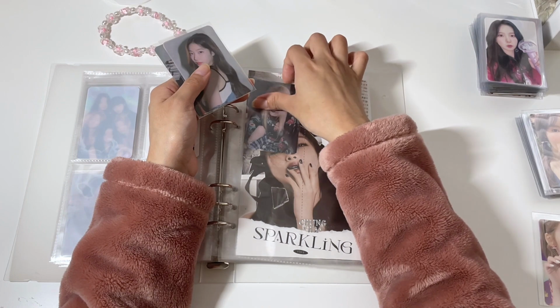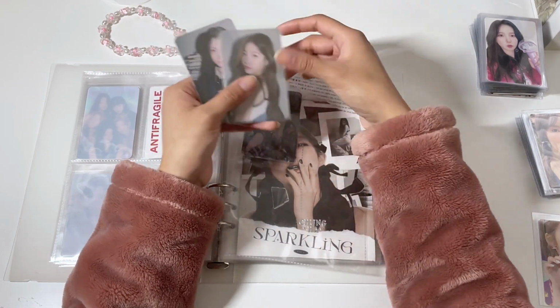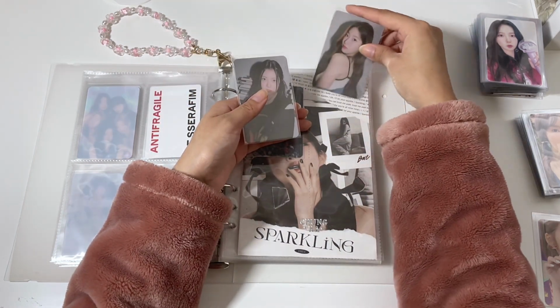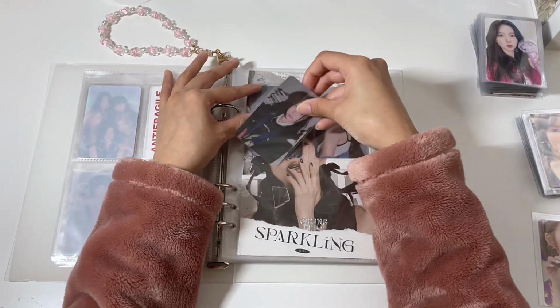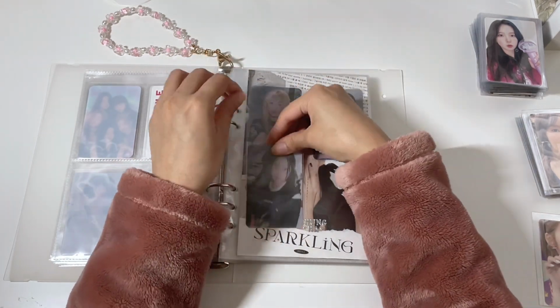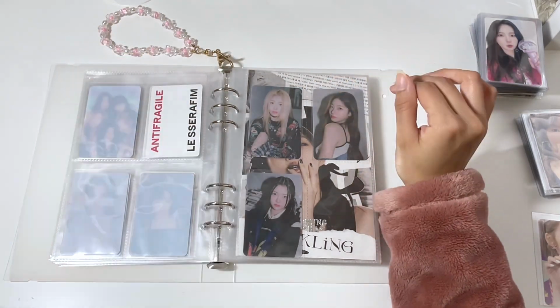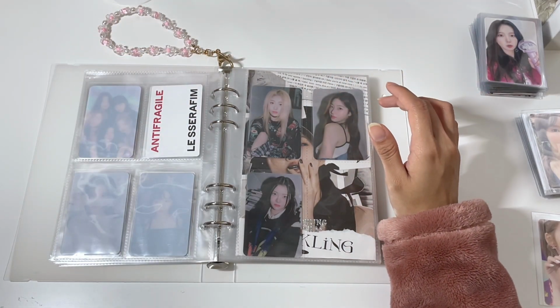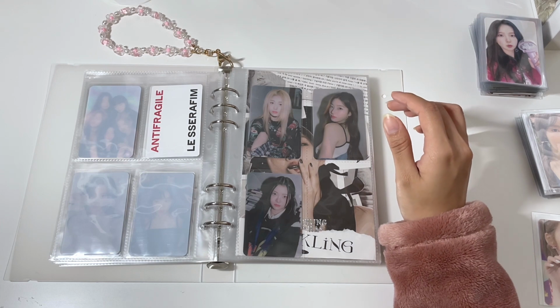Namjoon, which I still have to buy. The album came out already a couple days ago and I still have not purchased my set. I've been so behind on his release. But yeah, so I might just buy my Weverse albums with Namjoon's and then ship them to my Korean address.